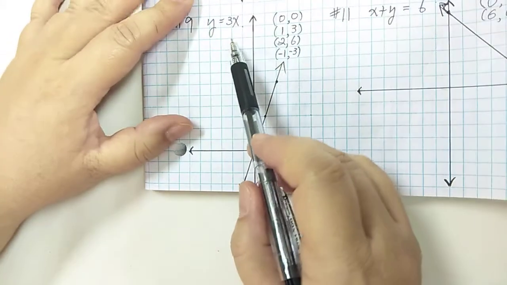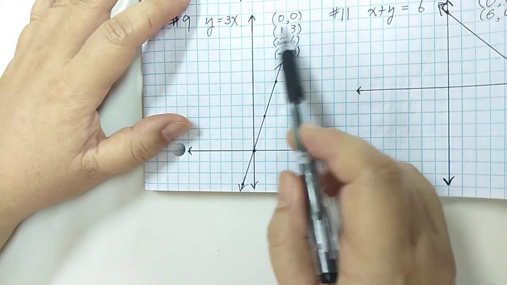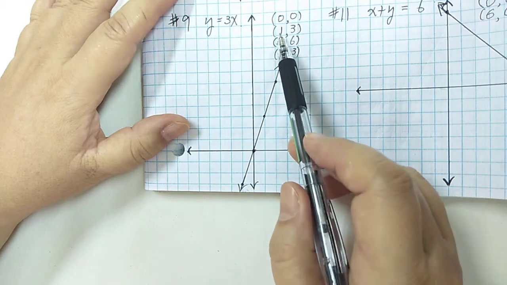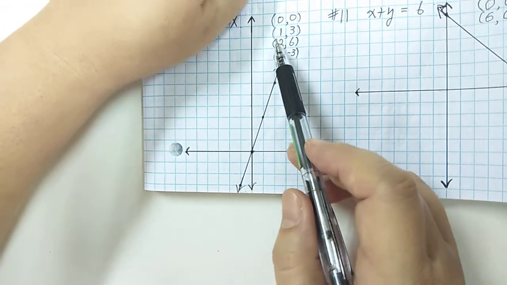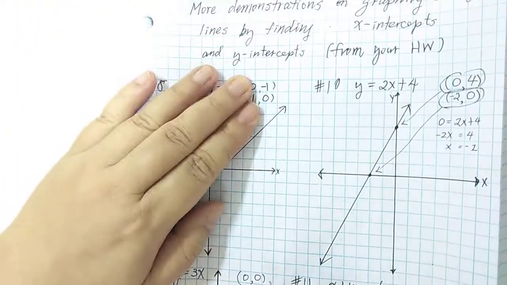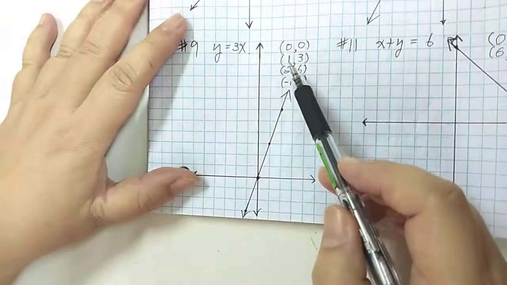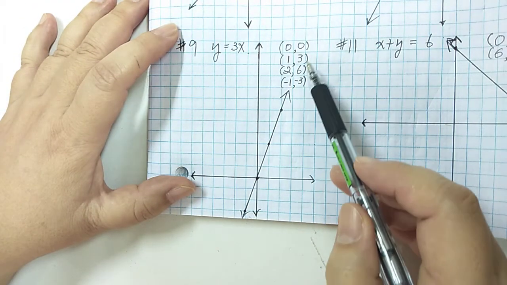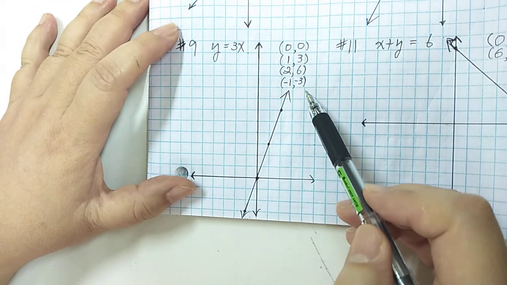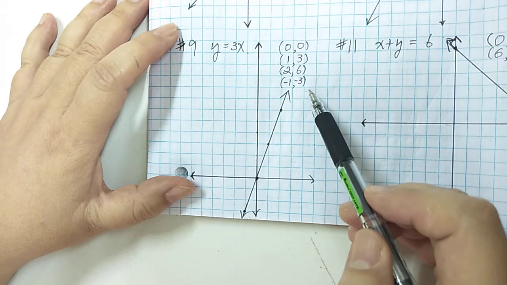Okay, when you have questions like these, you're gonna end up with a 0, 0. That's when you actually don't use the intercept method. Okay, you don't use this method. You use this method where you just pick some numbers for x and then find the corresponding y's, and then graph those points.